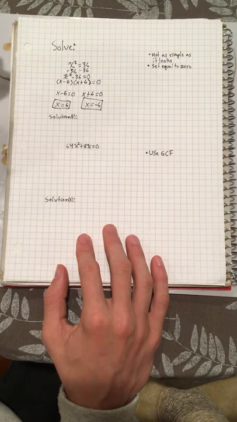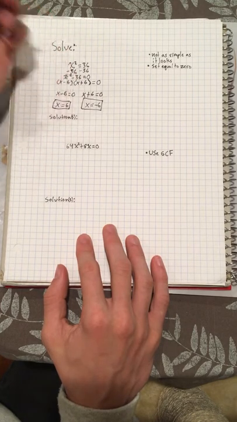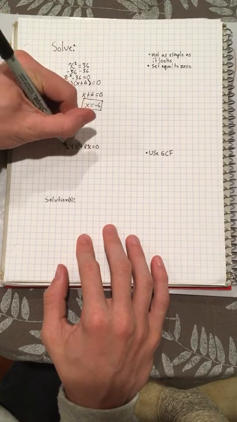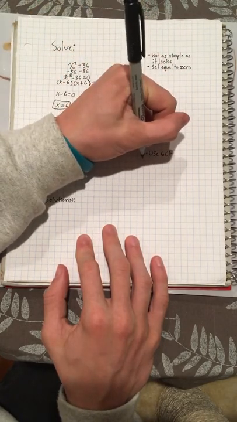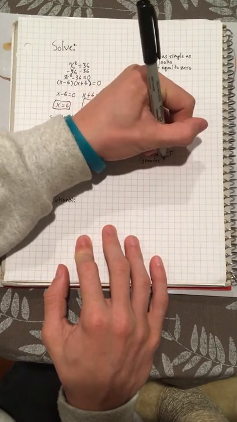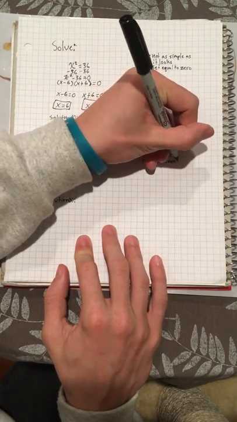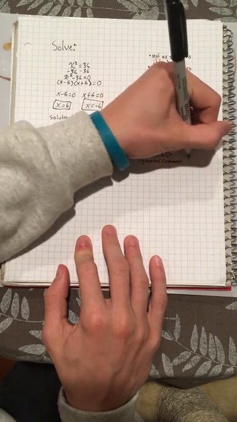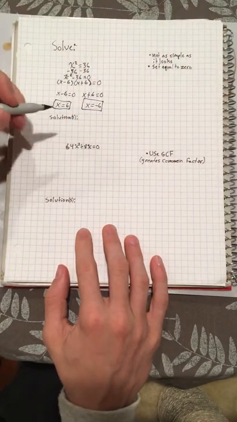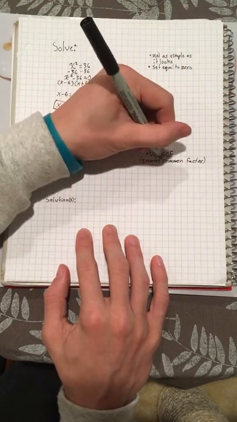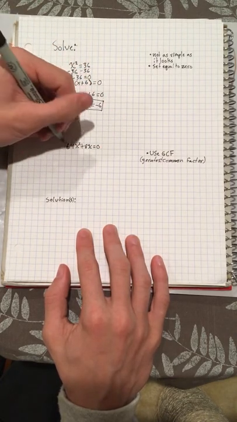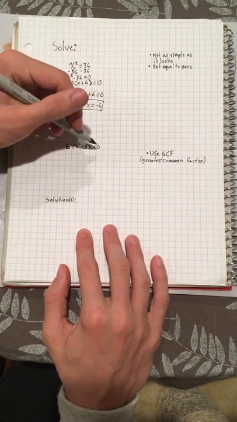For our third problem here, and our final one, we're going to use something called a GCF, which stands for greatest common factor. And so that is the largest number that will go into every number in our equation.